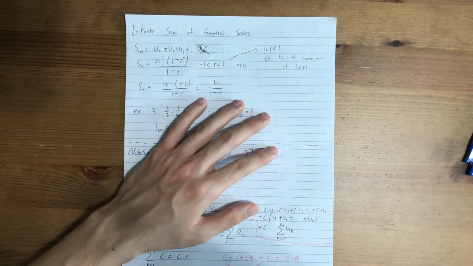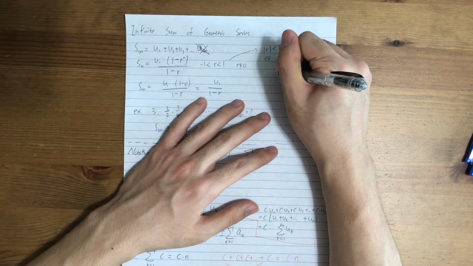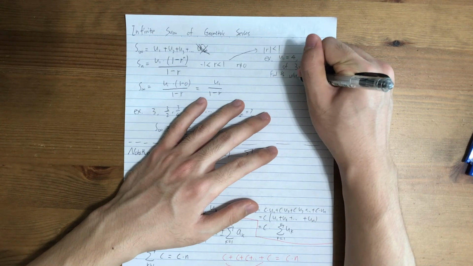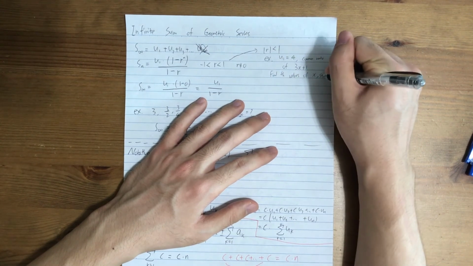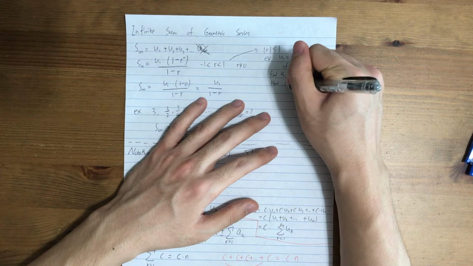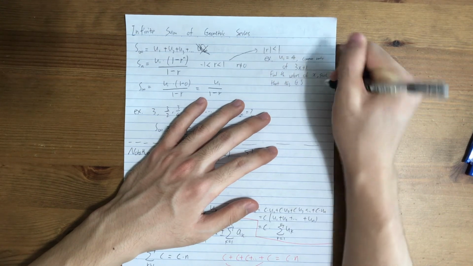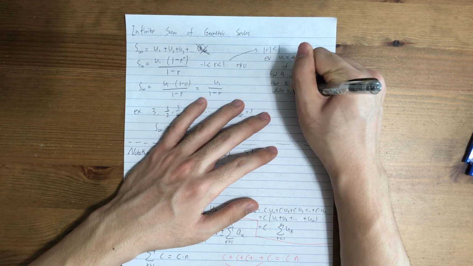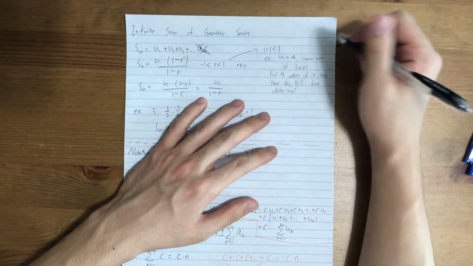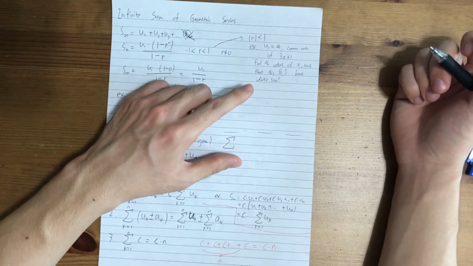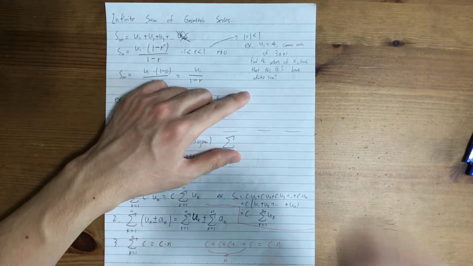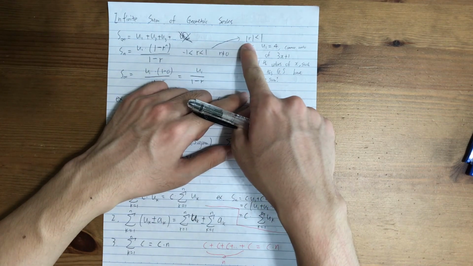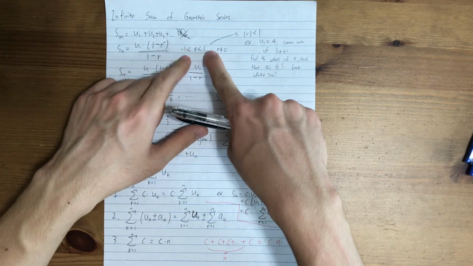Then the question is: find the values of x such that this geometric series has an infinite sum. So what we can do is that in order for a geometric series to have an infinite sum, its common ratio must lie between -1 and 1.